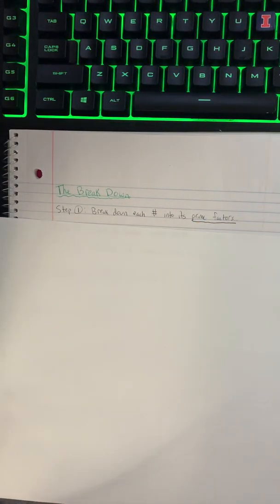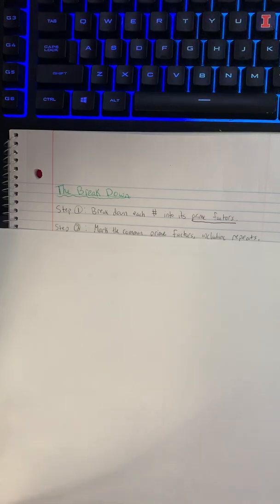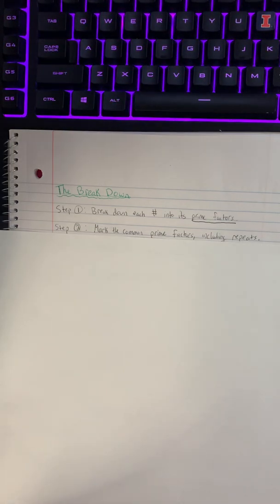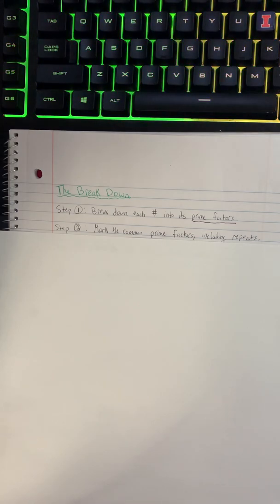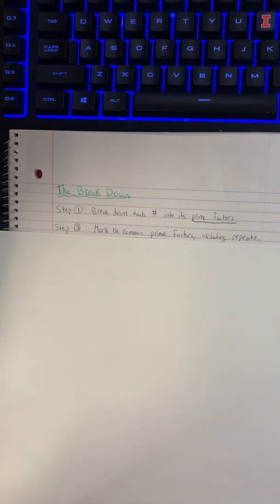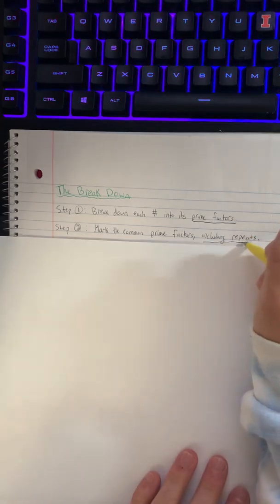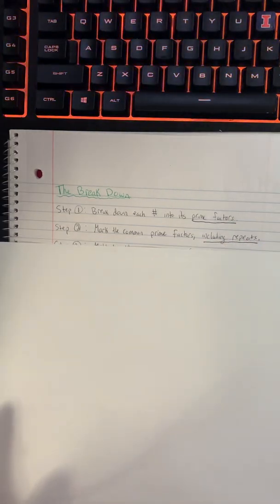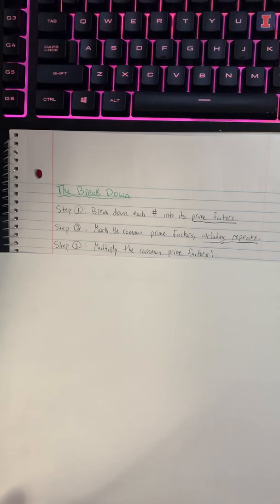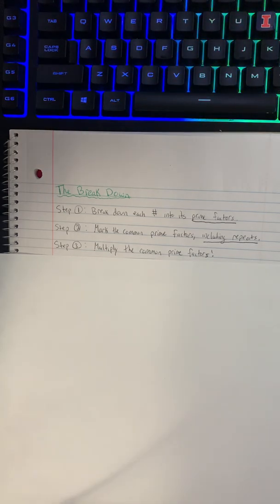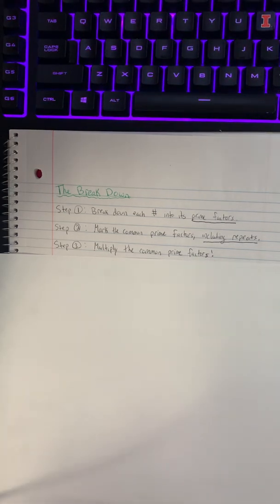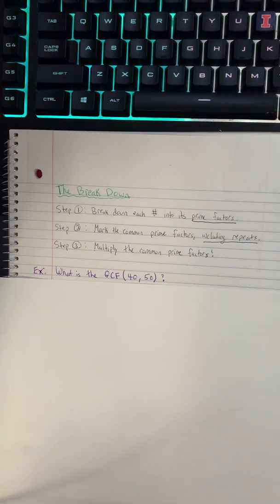Remember, a prime factor is a whole number greater than 1 that cannot be made by multiplying other whole numbers besides 1 and itself. Step 2: mark the common prime factors, including repeats. Step 3: multiply the common prime factors. And that's it. There are only 3 easy steps. So let's get started.